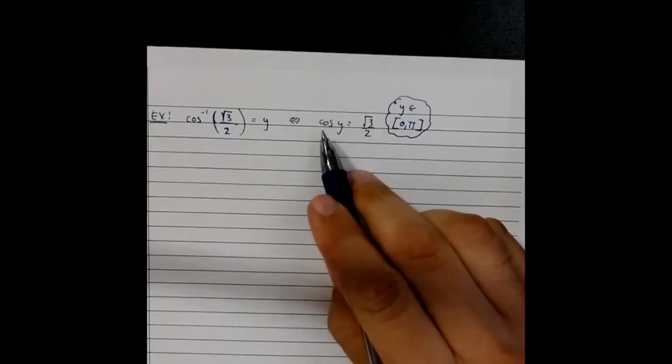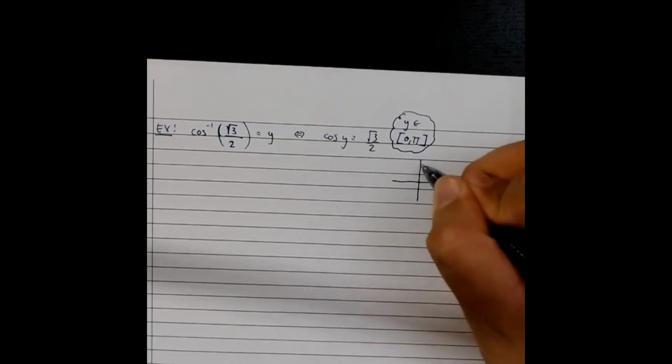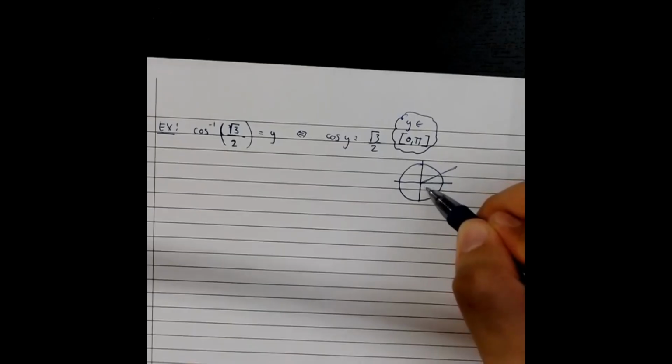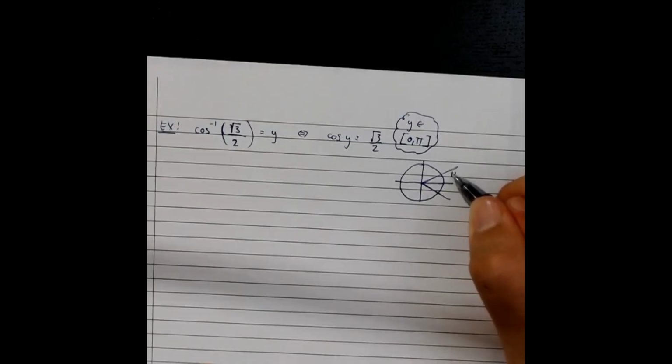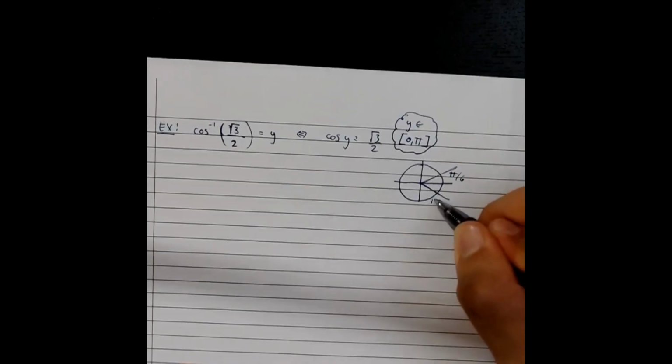Okay, so I have lots of numbers whose cosine is root 3 over 2. In fact, I can think about the unit circle. If I want the cosine to be root 3 over 2, I could have that number there, or I could do this number down here. And that would be what? Pi over 6. And this would be 11 pi over 6. Both of those have a cosine of root 3 over 2.